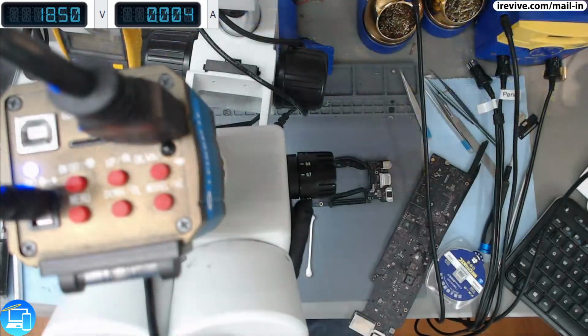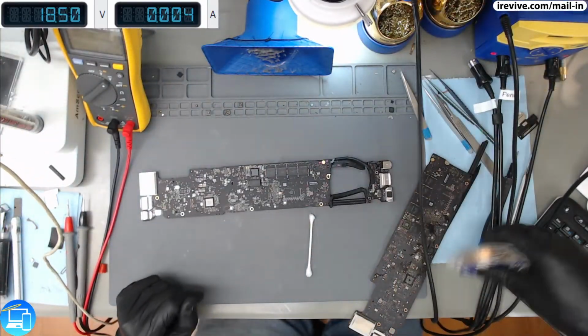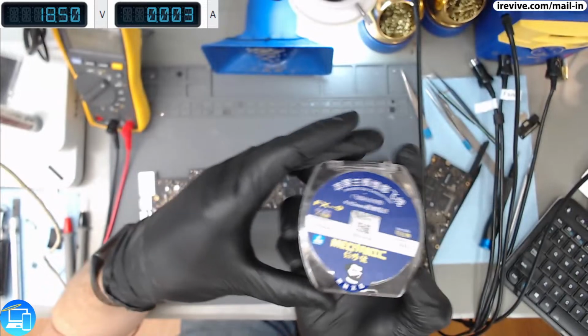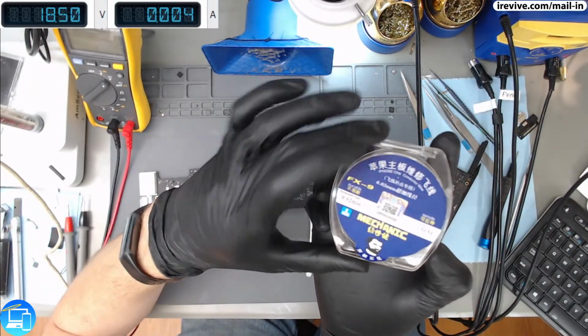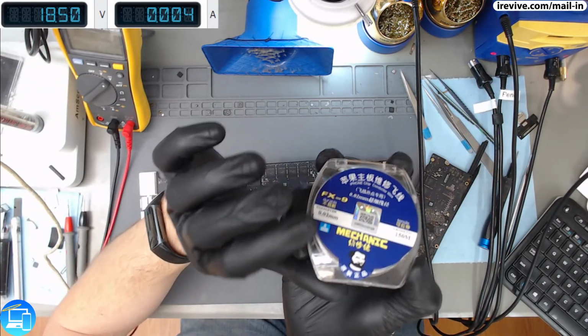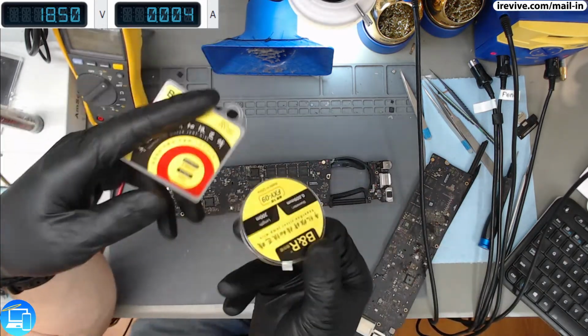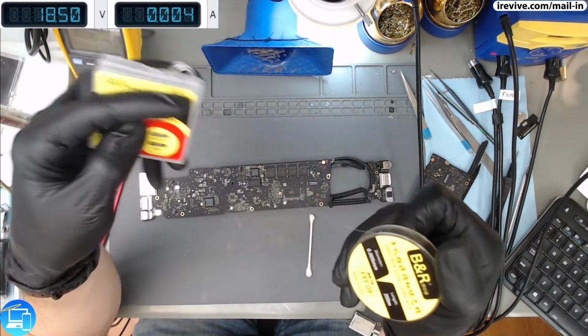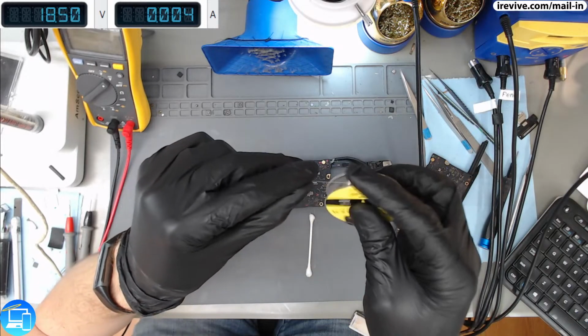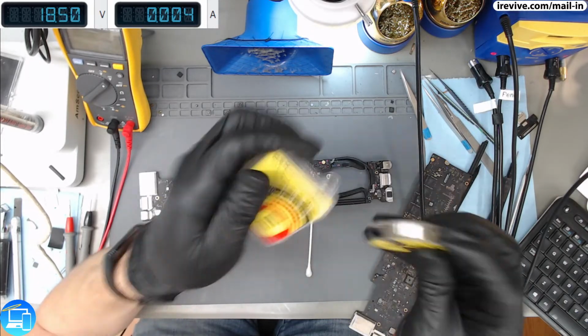Go back over to the overhead camera. And this is the logic board jumper wire I like to use. It is 0.02 millimeters. However, in this case, just because we were zoomed in so tight, I actually opted for what I use for iPhones, which is 0.009 millimeters thick. Very, very small.